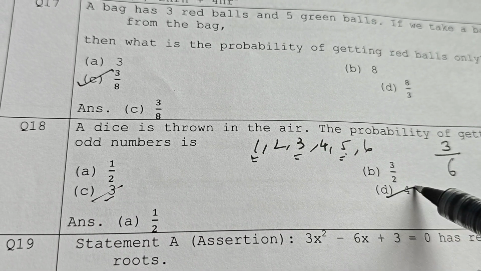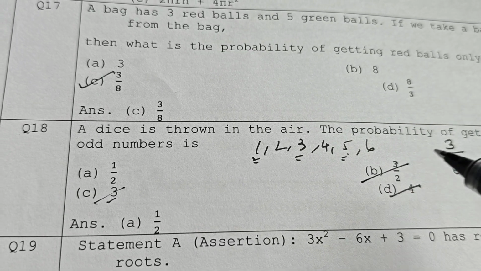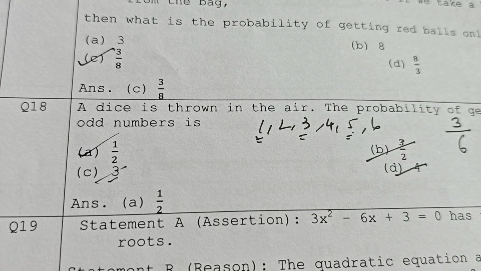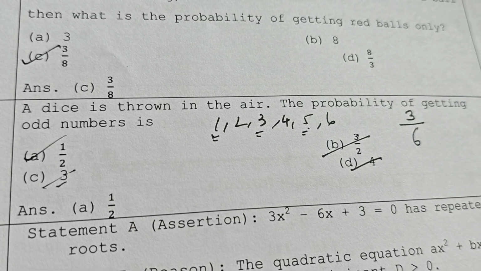Here, 3 is not applicable, 4 is not applicable, and 3 by 2, an improper fraction, is not applicable. So of course 1 by 2 is our correct answer. Option A is the right answer.